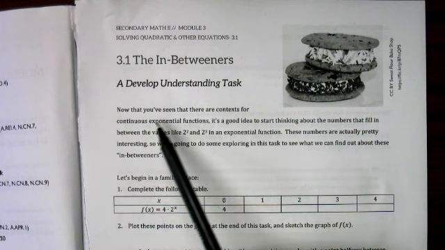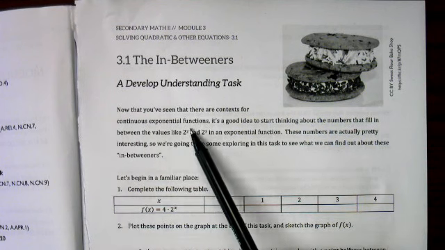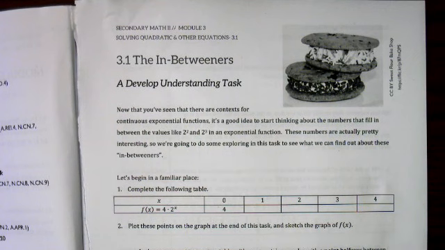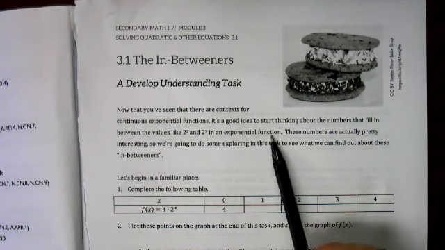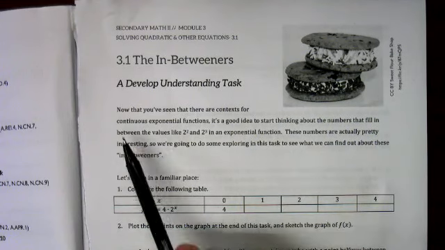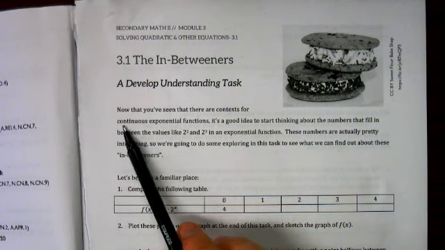So it says, now that you've seen that there are contexts for continuous exponential functions, it's a good idea to start thinking about the numbers that fill in between the values like 2 to the second power and 2 to the third power in an exponential function. So what that sentence means is a continuous exponential function means that there's no breaks.